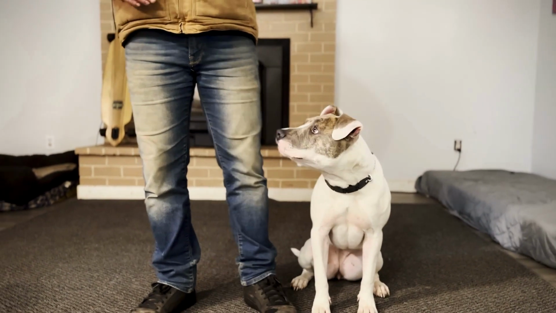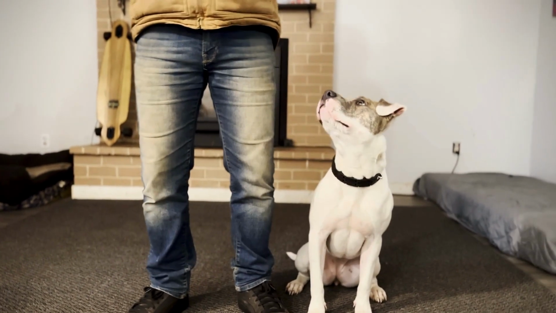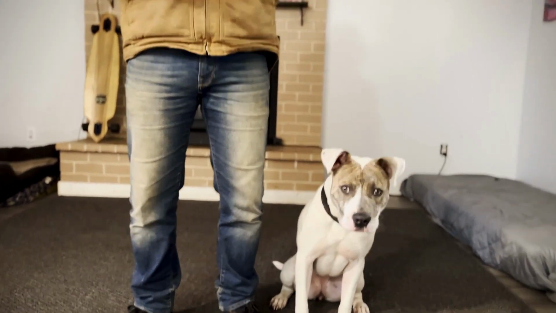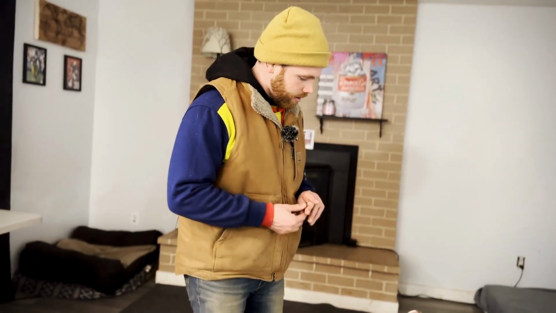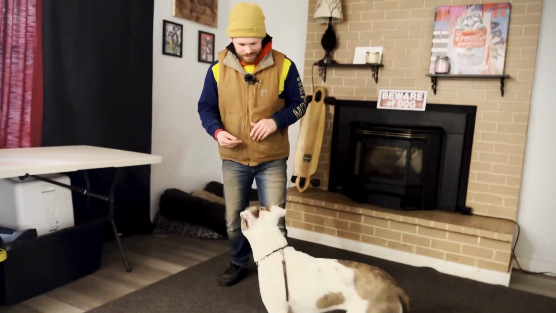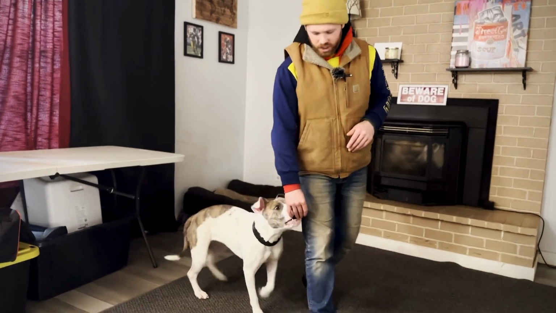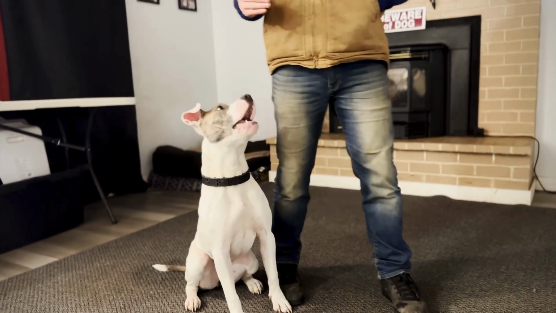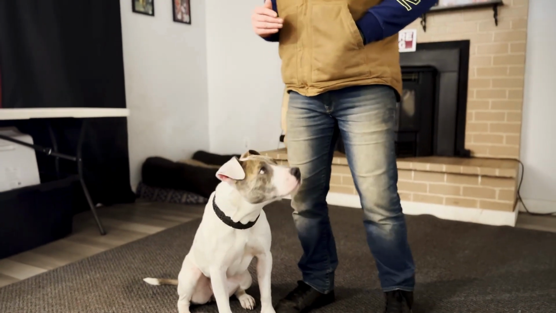If I'm doing something that I want her to repeat that's not already understood by her, then I mark the start of that good behavior. So if I am teaching her to come, the moment that she starts coming towards me is the action I want repeated. So that's the action that I want to mark.